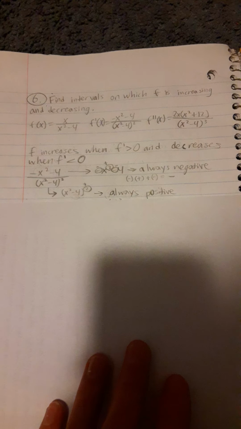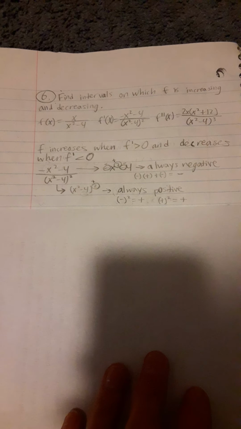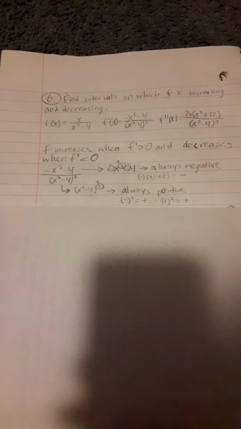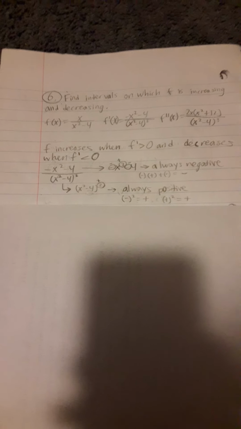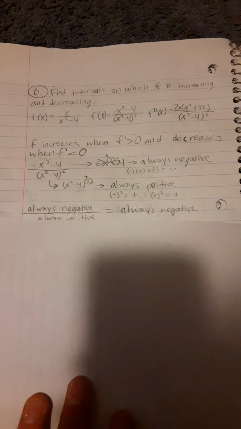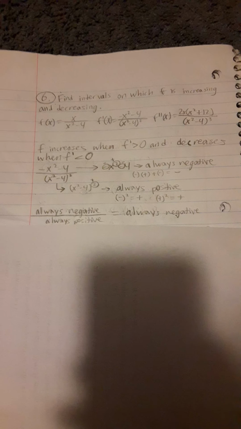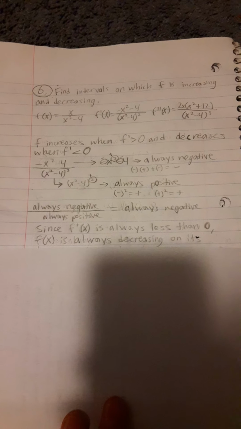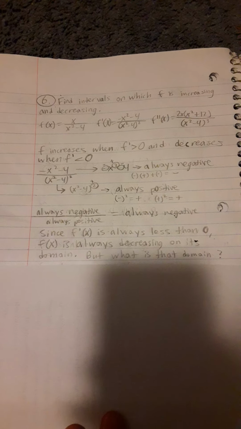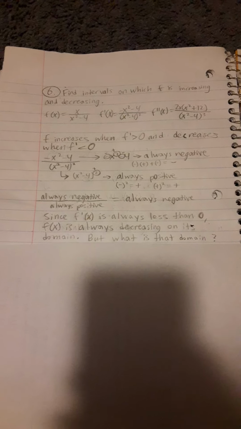And on the bottom, anything you put for x, you're always going to end up squaring that entire quantity, so it's always going to be positive. So it's going to be always positive over always negative. So f prime of x is always going to be negative. So it's always going to be decreasing on its domain. But what is that domain?